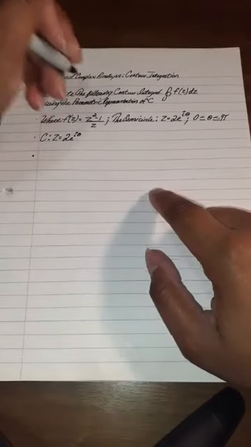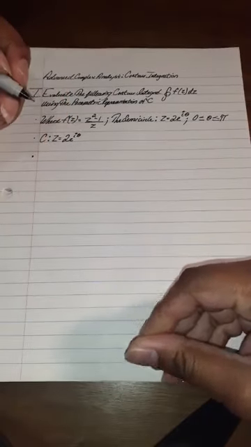Contour integration is very difficult because you're not dealing with real numbers. Okay, so the first thing that the integral tells us is that we need to find dz, which basically means we need to take the derivative. So that's basically what we'll try to do here.